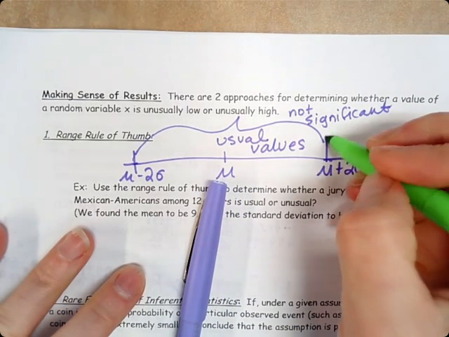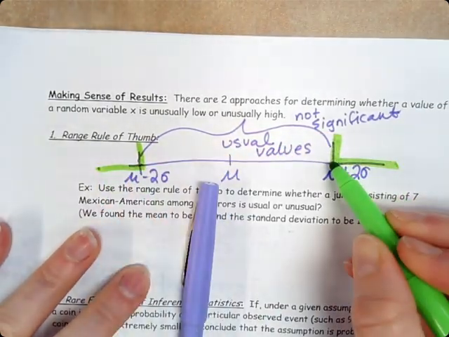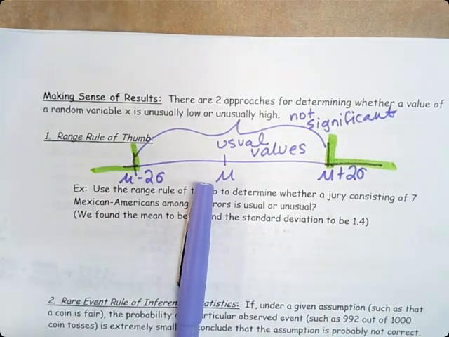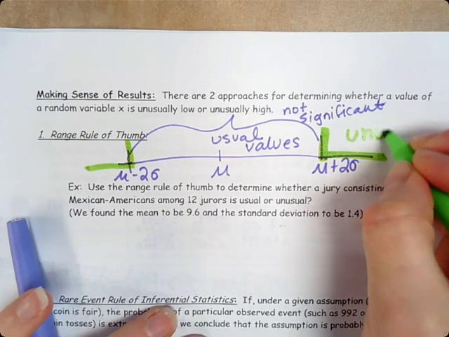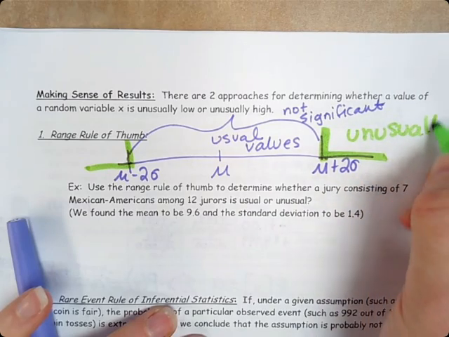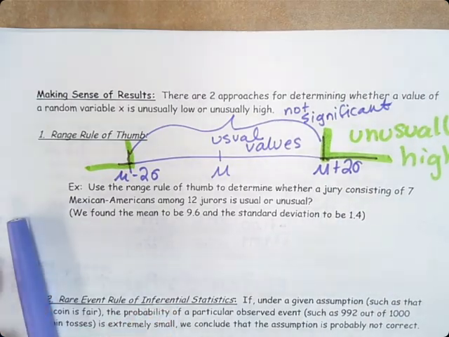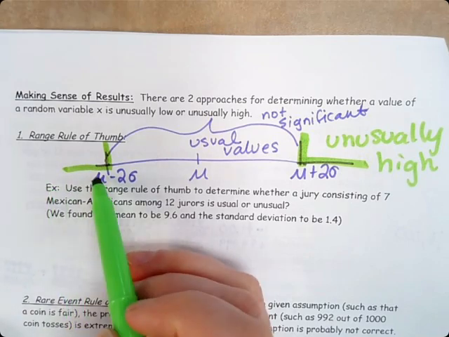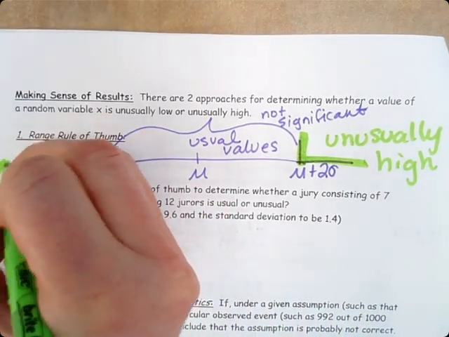But if we're above that mu plus 2 theta, that would be considered unusually high. And below our other value, this would be considered unusually low.